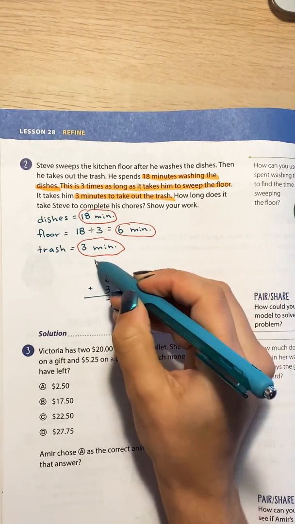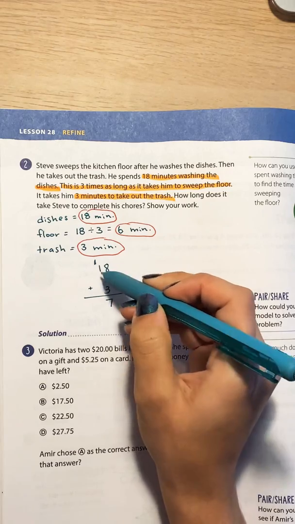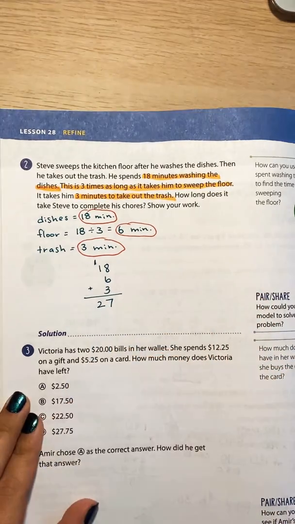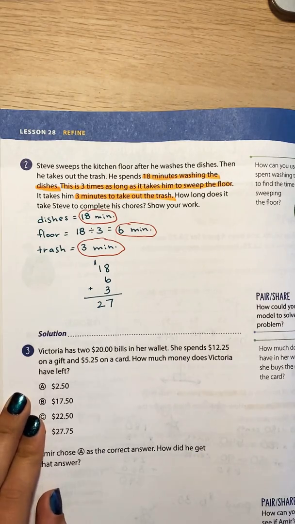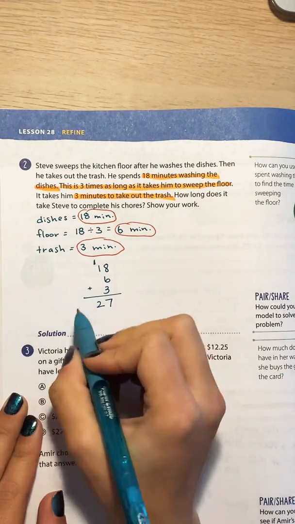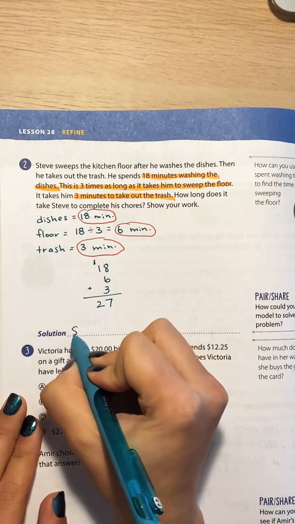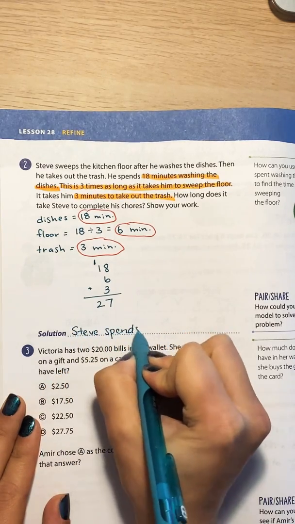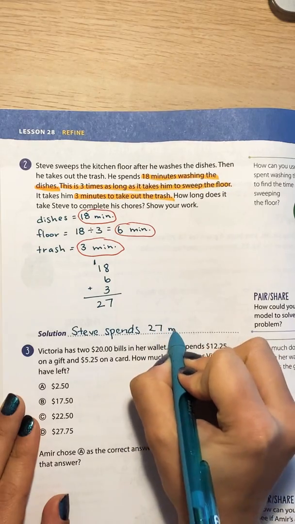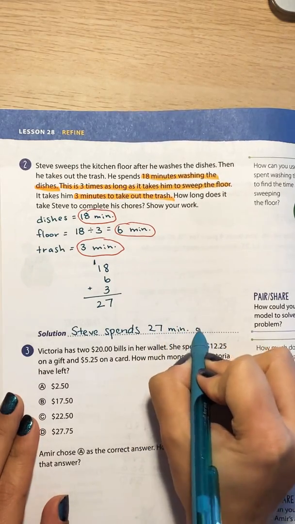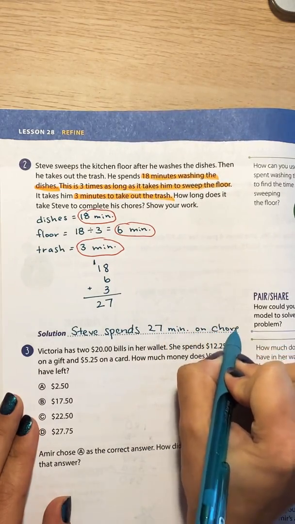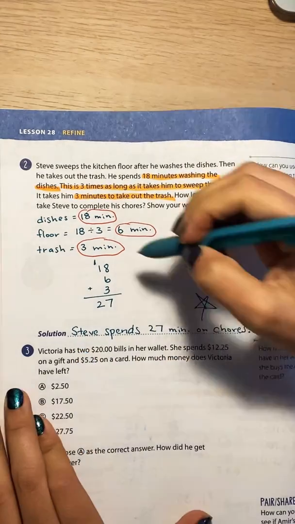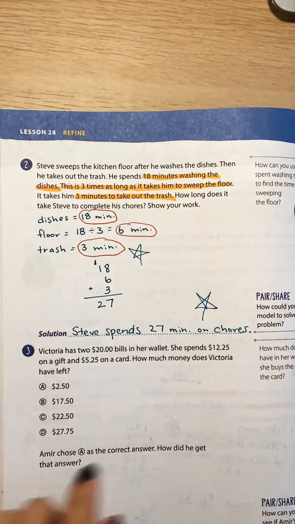Carry the 1, regroup the 1 into the tens place. 1 plus 1 is 2. So total time for him to do all his chores is only 27 minutes. Steve spends 27 minutes on chores. Don't forget your period. And a capital for his name, right? Okay, 2 stars showing your work and your sentence.